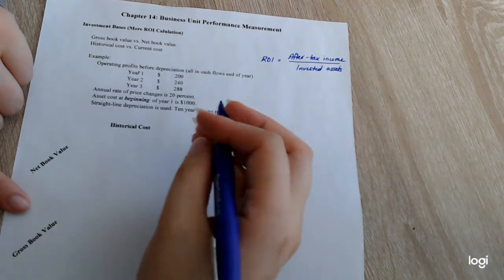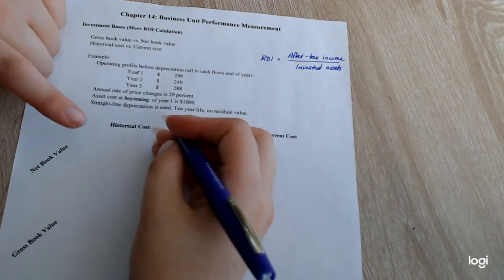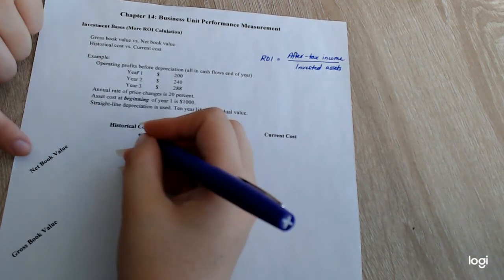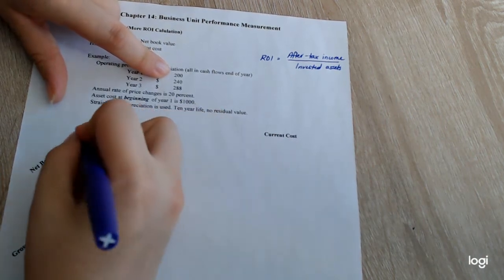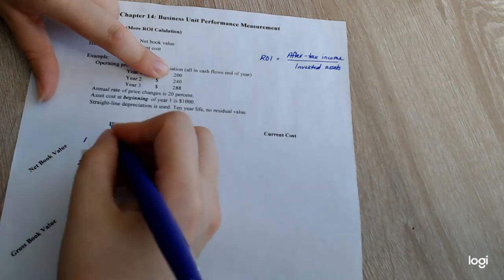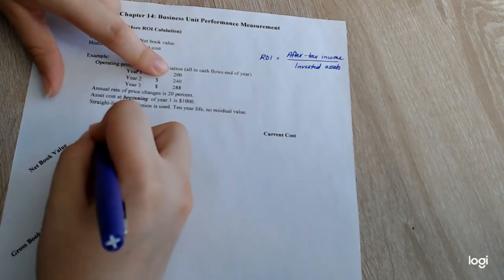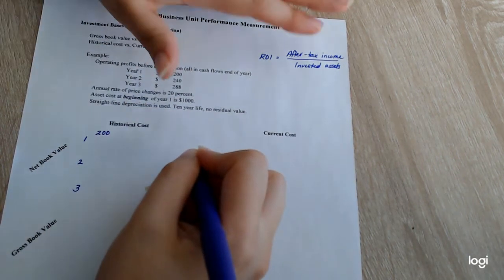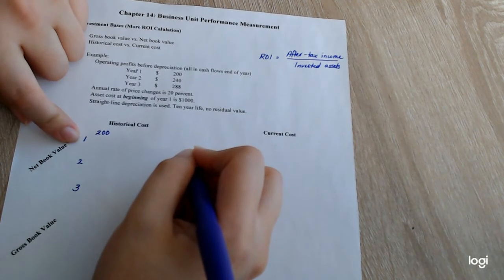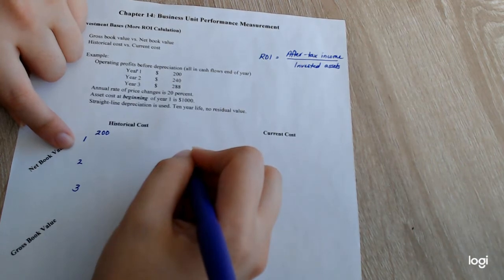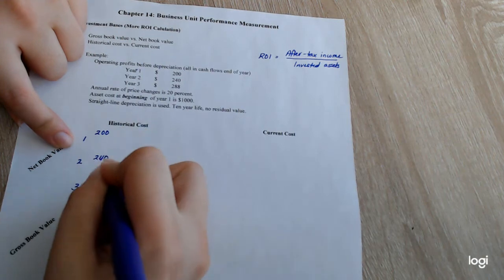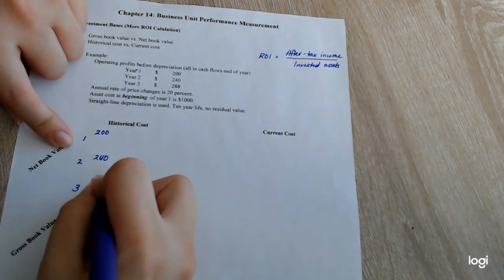So let's start with this box right here. When we're doing the historical cost method, net book value, we'll do it for all 3 years, 1, 2, and 3. We know that our after-tax income before depreciation, we're going to have to keep that in mind, is 200, 240, and 288.